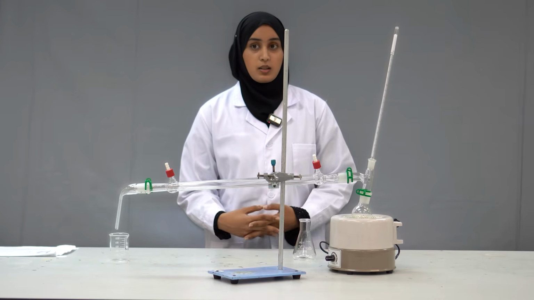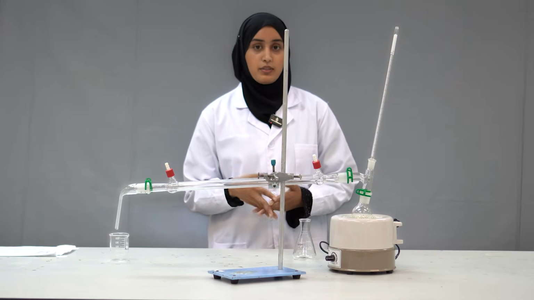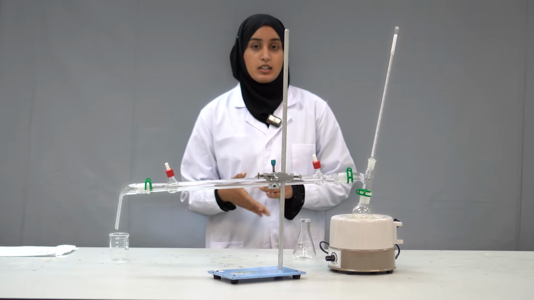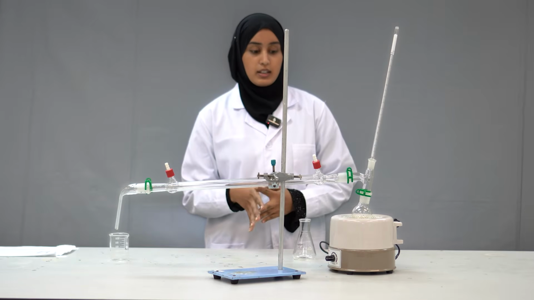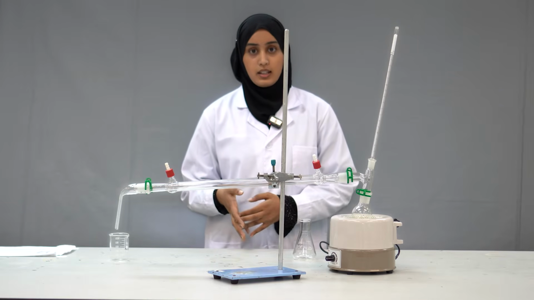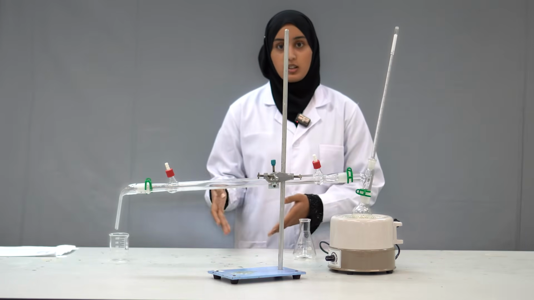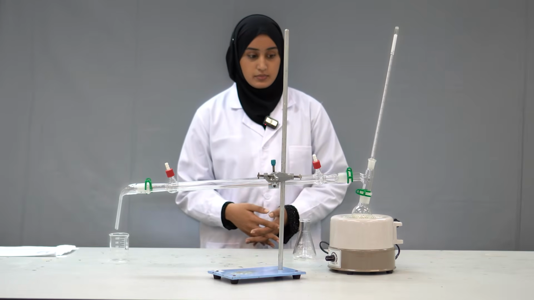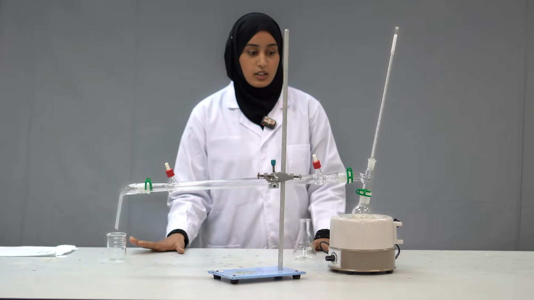Let's, for example, take a mixture. Now, when we heat up this mixture, the liquid with a lower boiling point will vaporize first, and then it will get cooled down and condensed back into a liquid, which will help us to separate all the different components in that mixture. So here we have a small distillation setup.